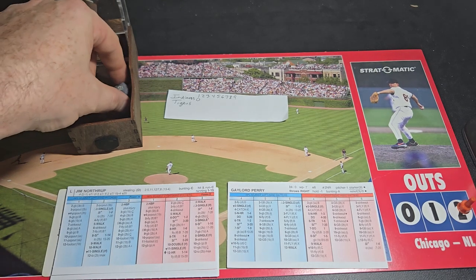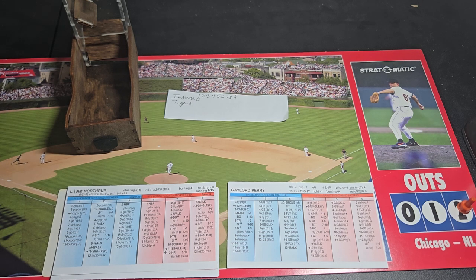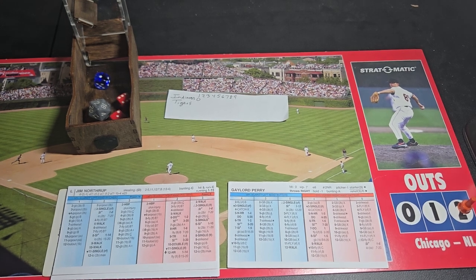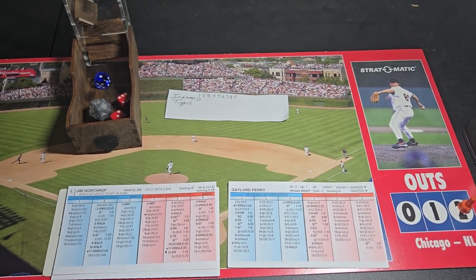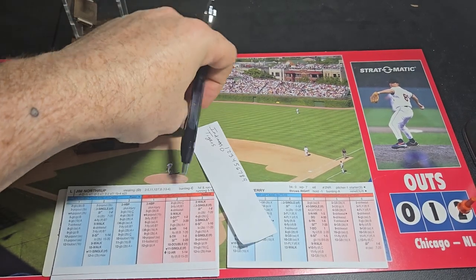Here's Jim Northrup. 1 and a 9. A little ground ball to second, and that would have been a double play ball, so they tried. And that will retire the side after 1 inning complete.